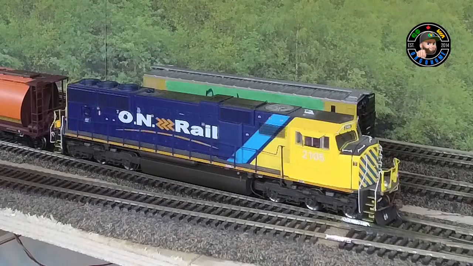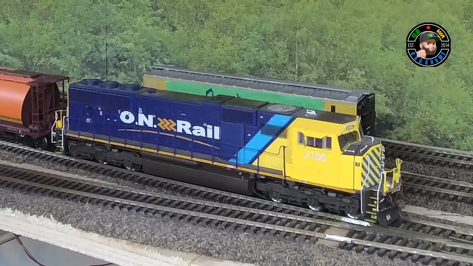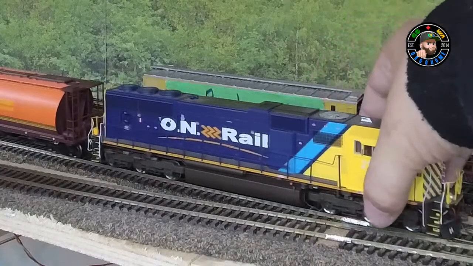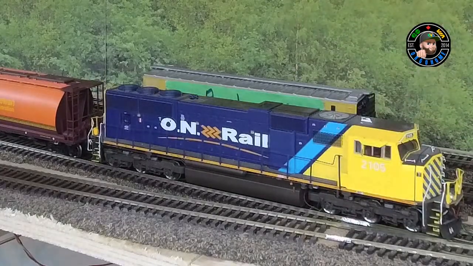Nope, it's probably the actual right number, which is 2105. Is it? Double check that. This one hasn't been run in a bit, so you might have to forgive me for that.